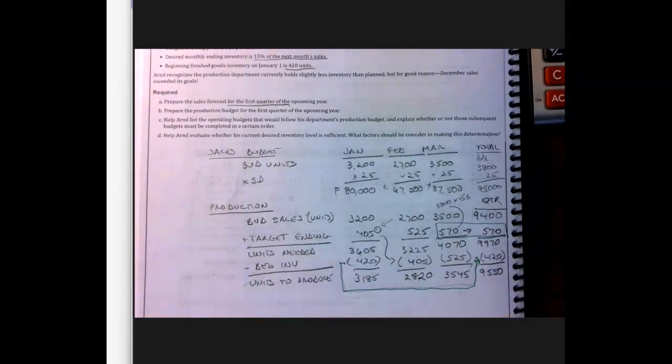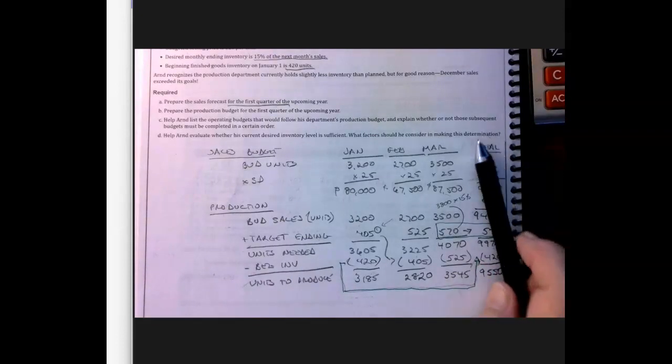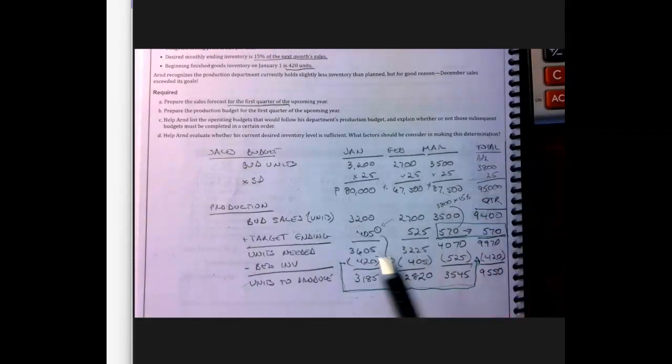So this total column is the total for the quarter, and these wouldn't be added up. It would just be whatever that beginning inventory was for the whole quarter. And that gives us our final units to produce. Alright? Okay.